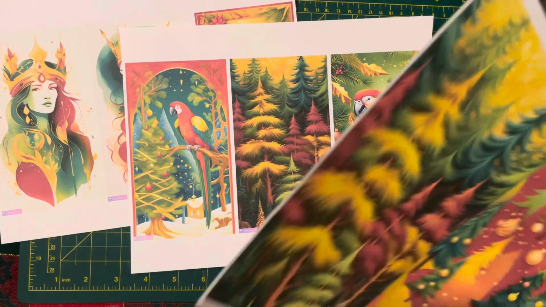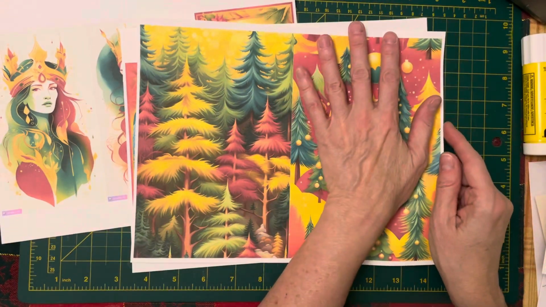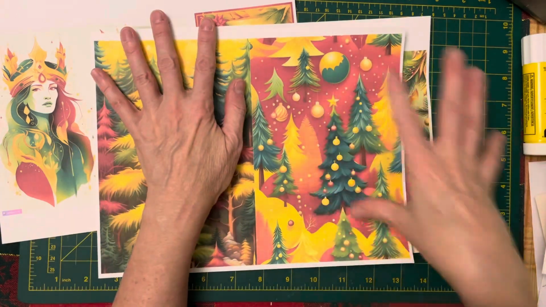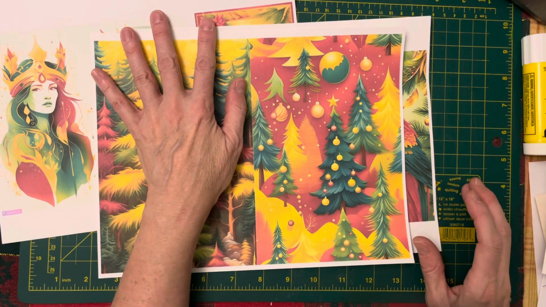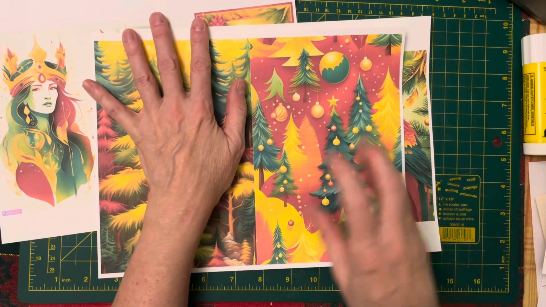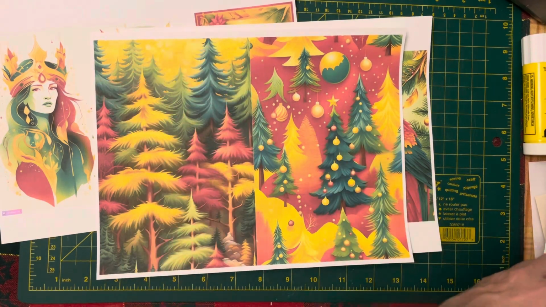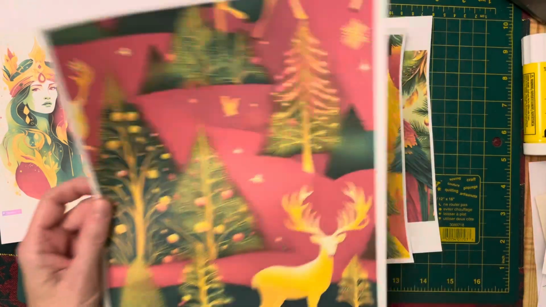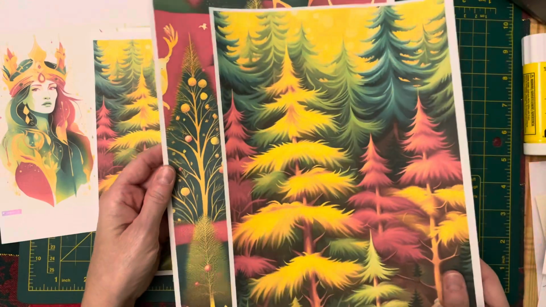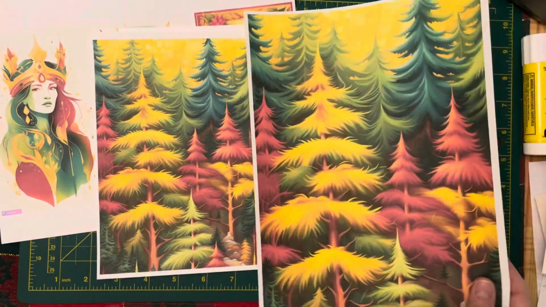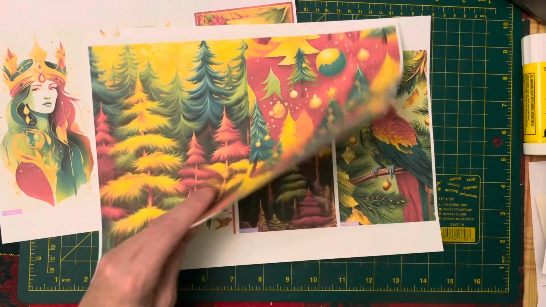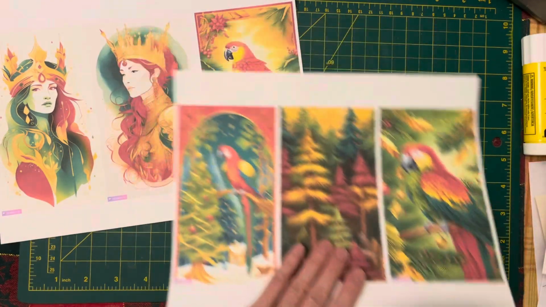And then we have 2 forests. We have a larger version of this. We have sort of a fun mod version. We have some deer wallpaper. And we have the very large of these. So I have 3 of these, goodness sakes. It's easy to lose track when you're just plunking images down and moving them around.